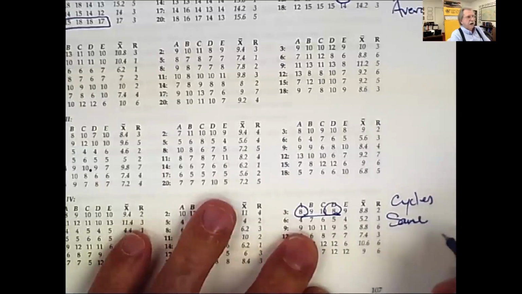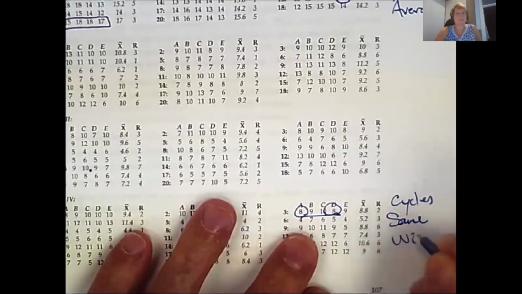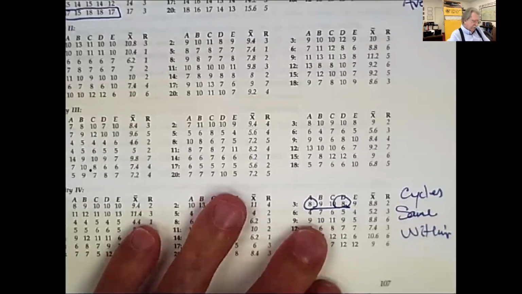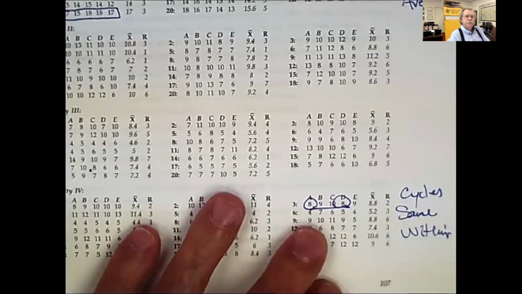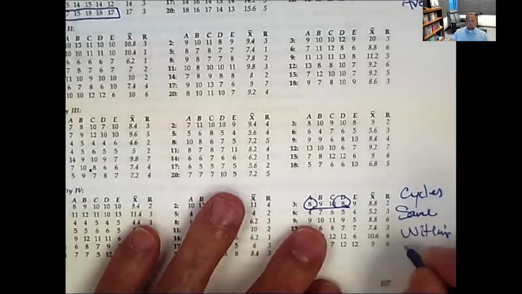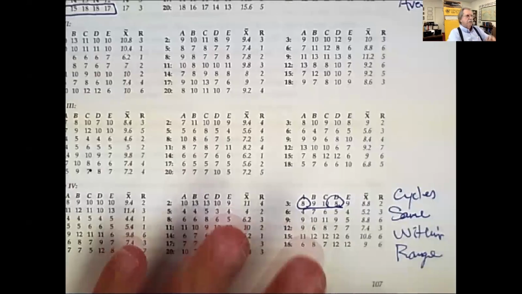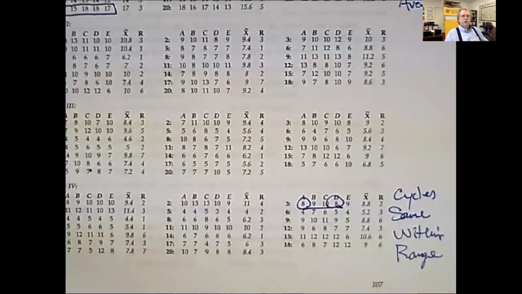So their cycle to cycle differences are going to show up between or within? Within. So what part of the chart will show the cycle to cycle differences? The range chart. Until you have this linkage, this source of variation will show up here and this source of variation will show up there. You really don't know what you're looking at.